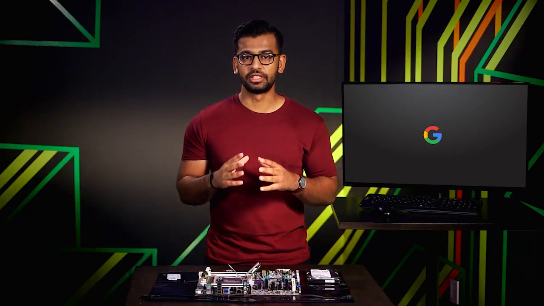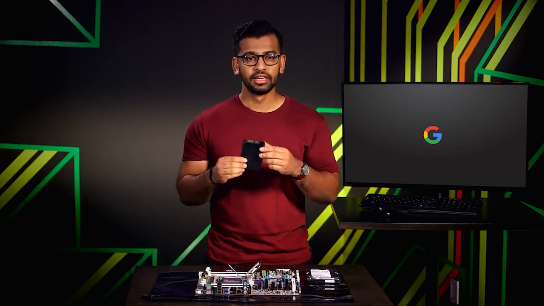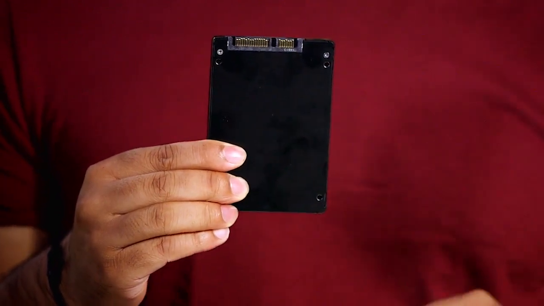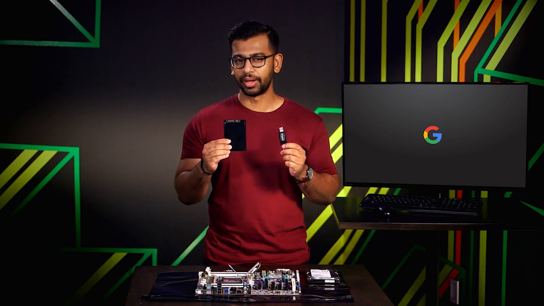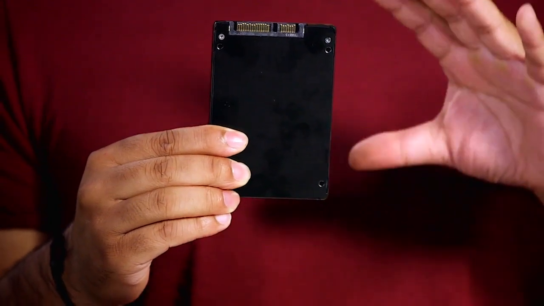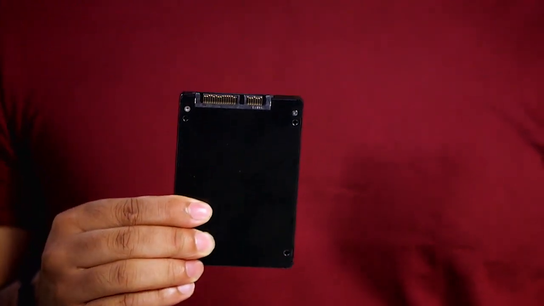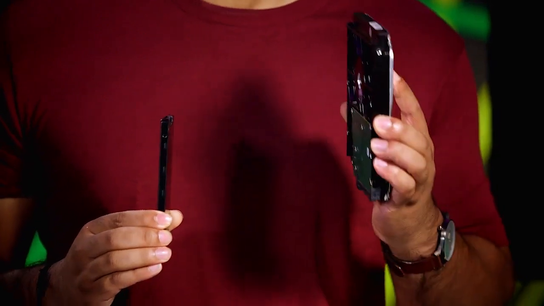HDDs are prone to a lot more damage because there are a lot of moving parts. This susceptibility to damage went away with a new type of storage called solid-state drive, or SSD. SSDs have no moving parts. Are you familiar with a USB stick? SSDs operate in a similar way. The information is stored on microchips, and data travels a lot faster than HDDs. The form factor for SSDs is also slimmer compared to their HDD cousins.